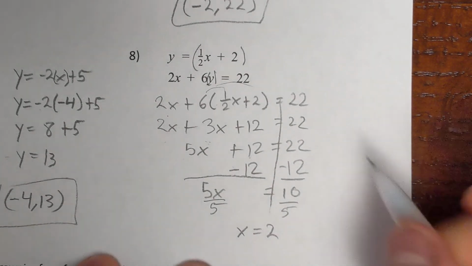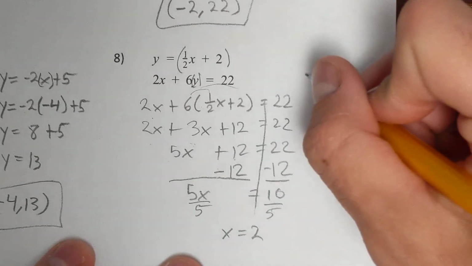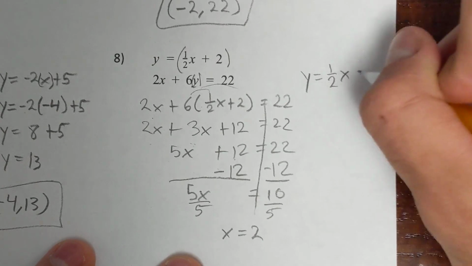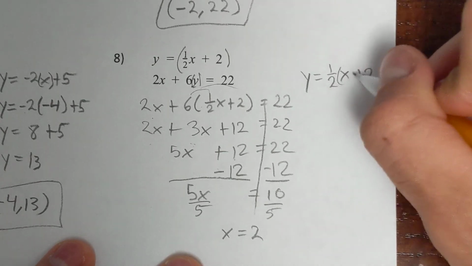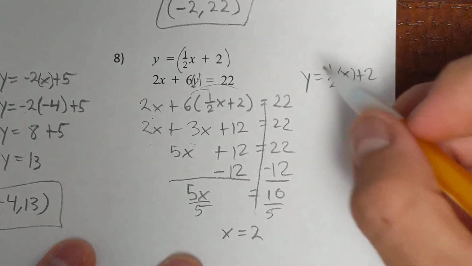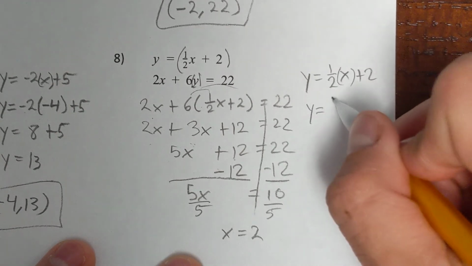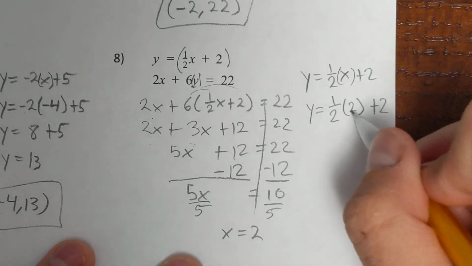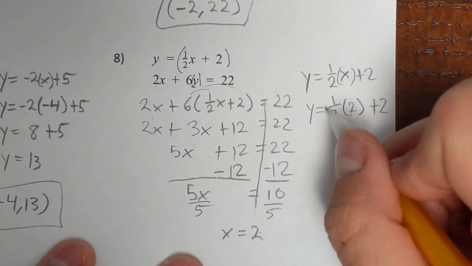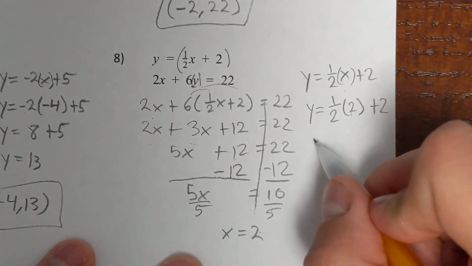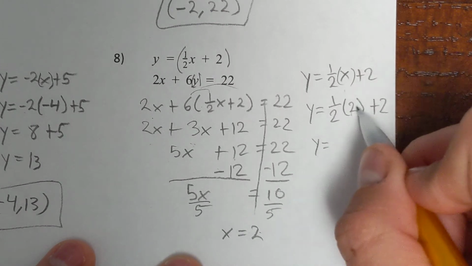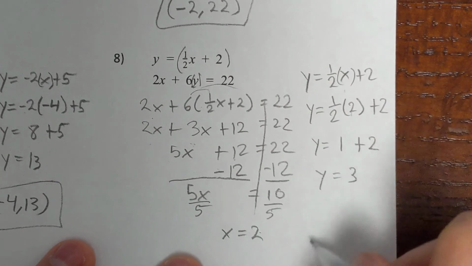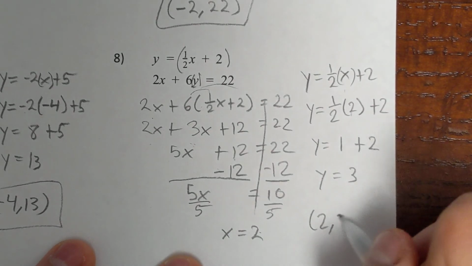Now the same thing, I have to figure out what y is equal to. So I'm going to take y is equal to 1/2 x plus 2. I'm going to substitute out the x now that we know it's 2. So I get y equals 1/2 times 2 plus 2. Once again, the 2 came from x is equal to 2. I'm substituting it out. I get y is equal to, okay, half of 2 is 1, plus 2. So I get y is equal to 3. So my final answer is 2 comma 3.